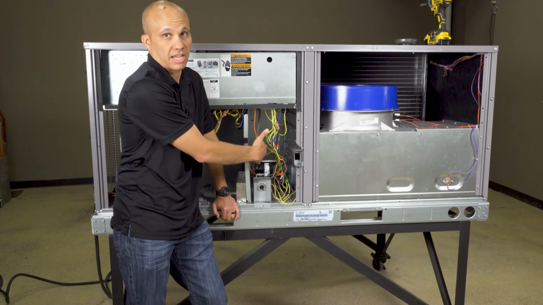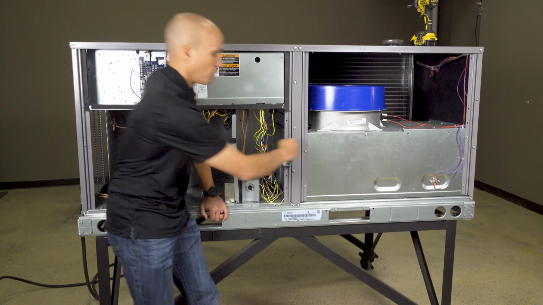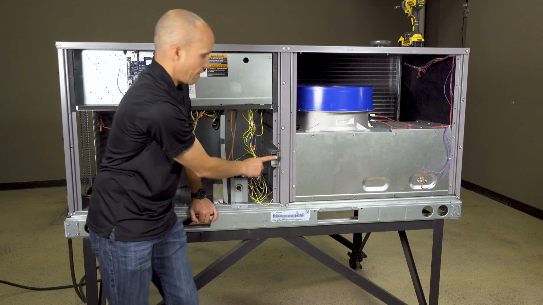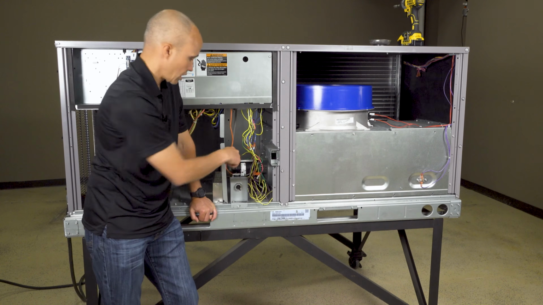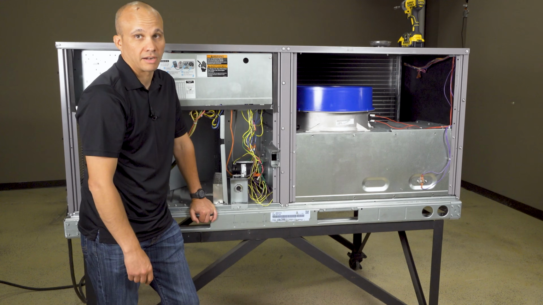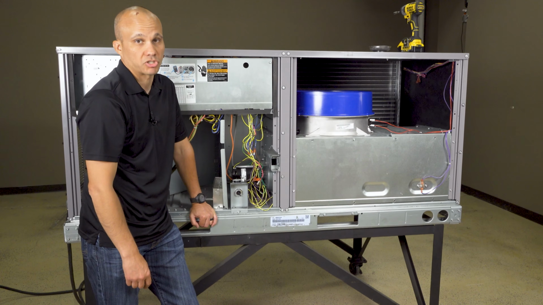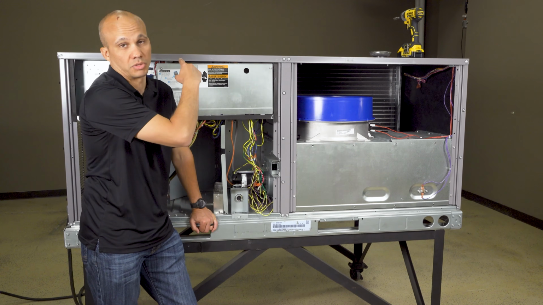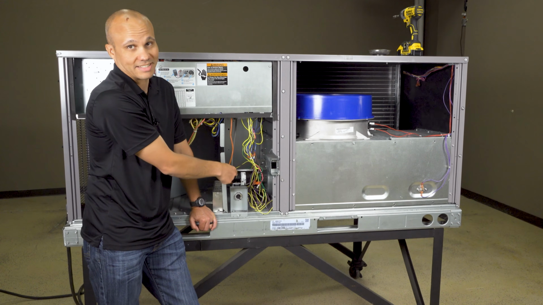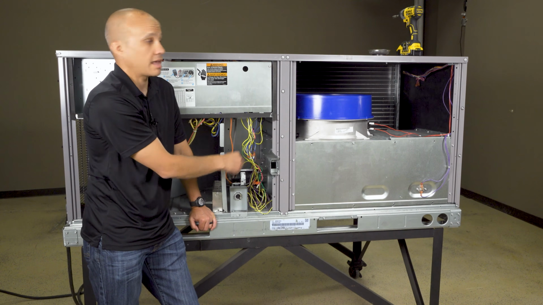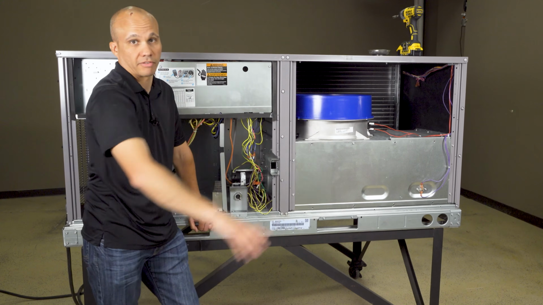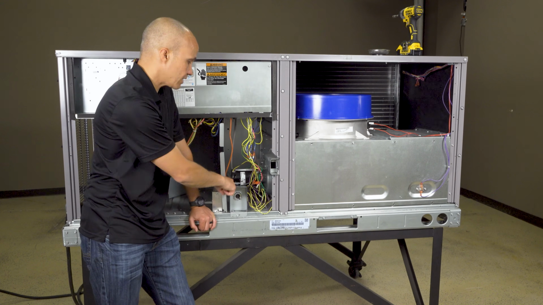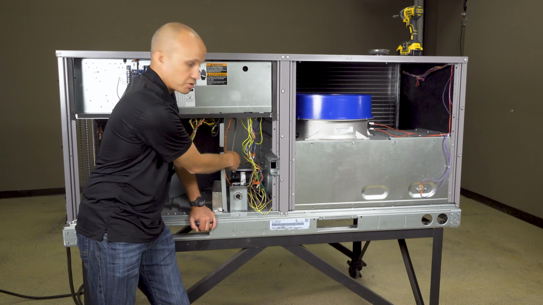That's going to get sucked into the cabinet, go into the burner, go through the heat exchanger, and then come out this inducer motor right here. So I have a small fan in here we call the inducer fan in order to move that air through the combustion side of the equation. So there's really three fans in a unit: condenser fan outside for cooling, inducer fan inside the unit for heating, and then my main blower for all my airflow inside the building.